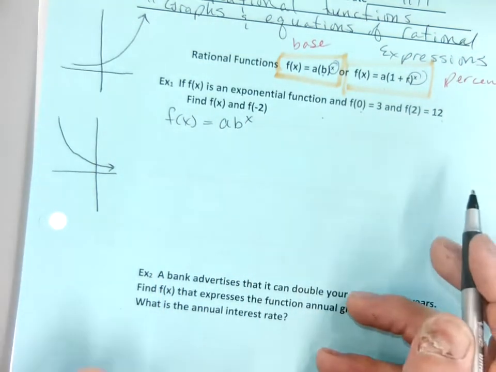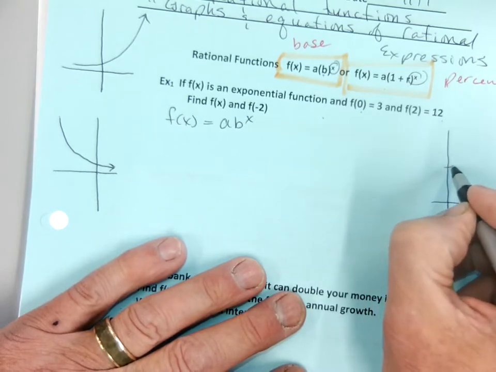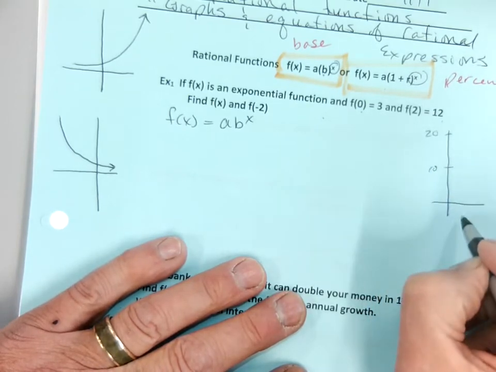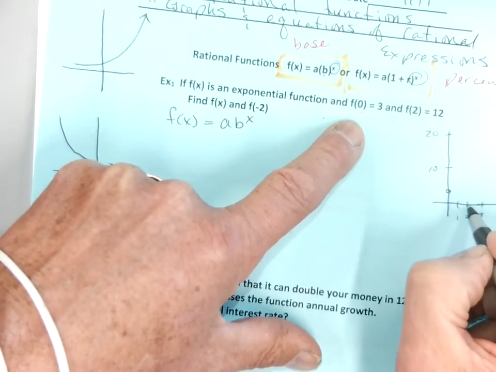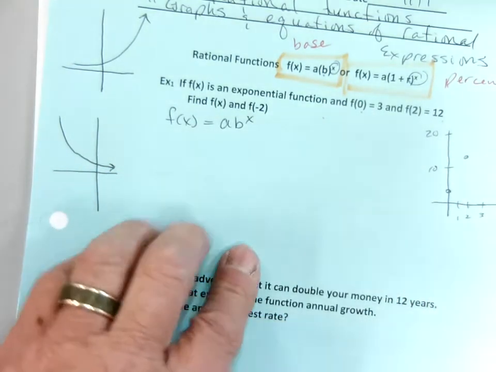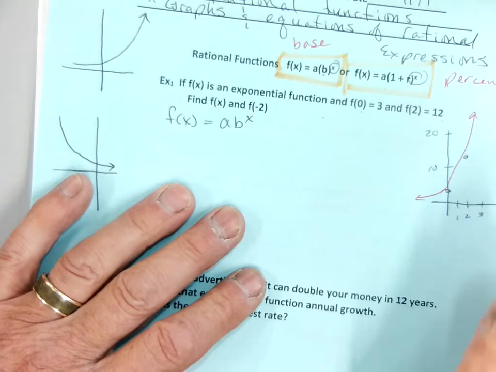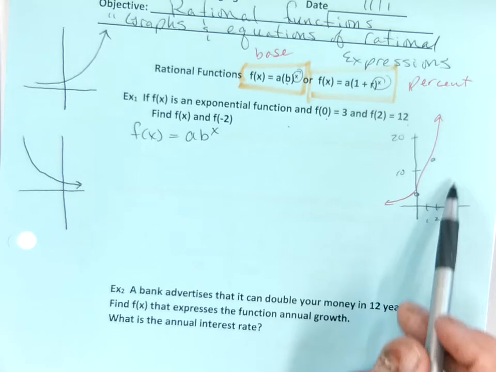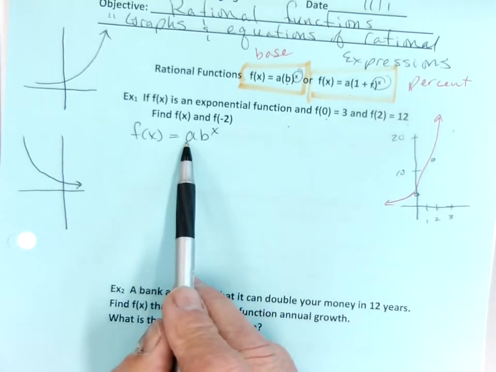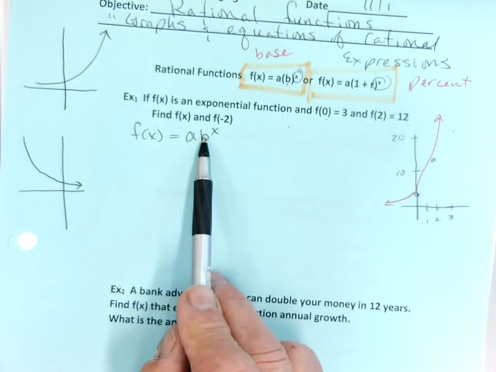Okay, so let's see what's going on. Let's just get a visual. F of 0 is 3, about here. F of 2 is 12, about here. We know it's exponential, so it probably looks something like that. Ugh, lousy picture. It doesn't curve very well. So it looks like this. So what is the exponential function? If I take a look, I need to know the value of a, which is probably 3, right? And I need to know the value of b. How much is it going up by?